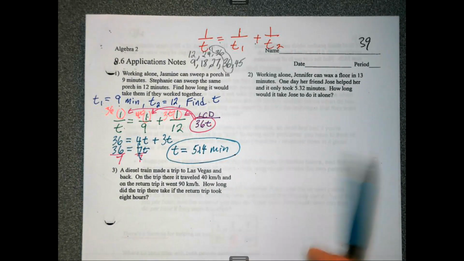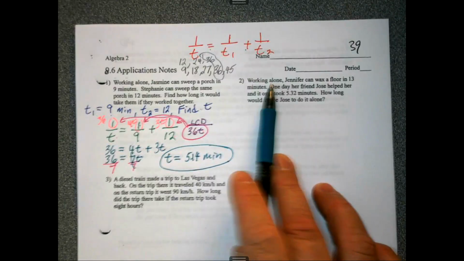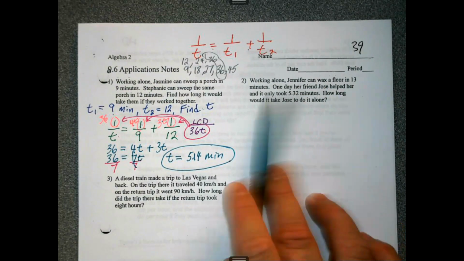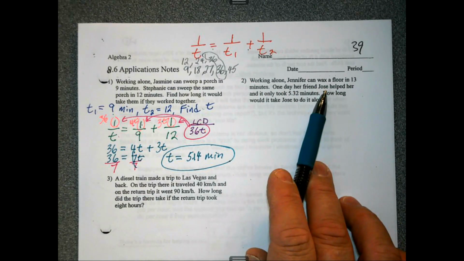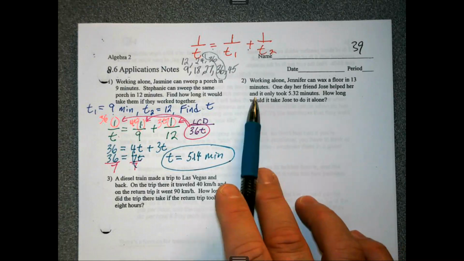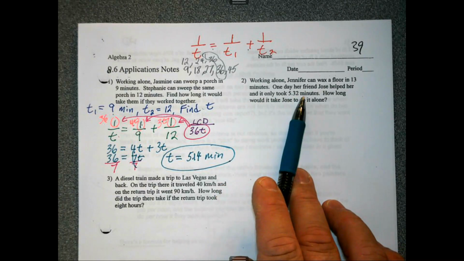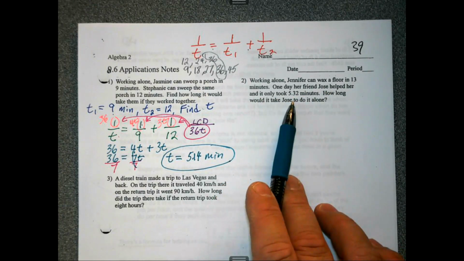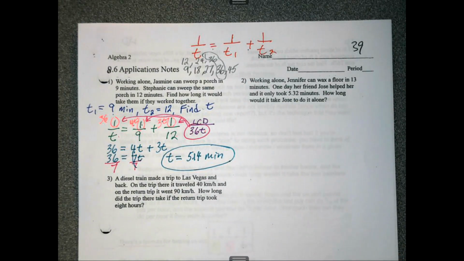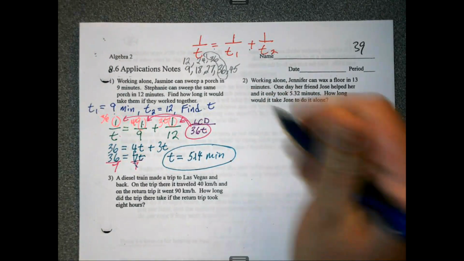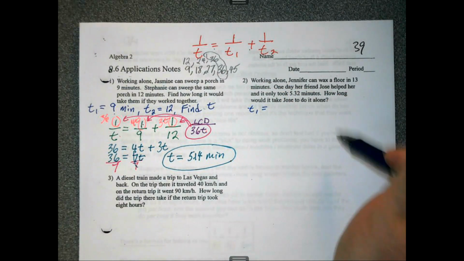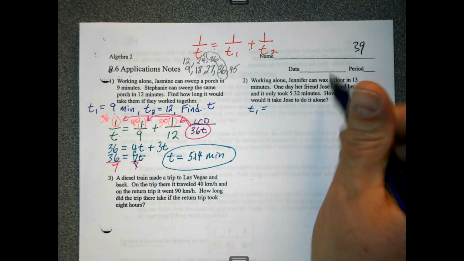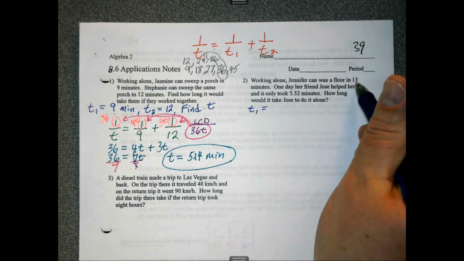All right, number 2. Working alone, Jennifer can wax a floor in 13 minutes. One day, her friend Jose helped her, and it only took 5.32 minutes. How long would it take Jose to do it alone? Okay, let's see our T1 first. We'll call 13 Jennifer's time, right? 13.